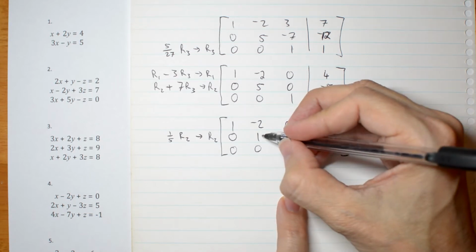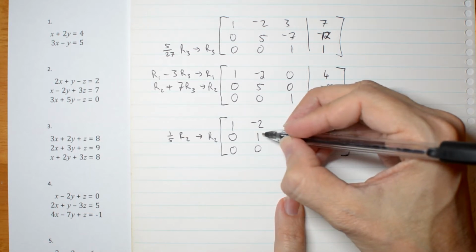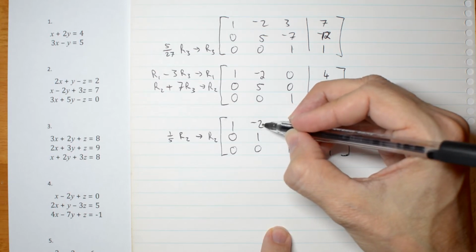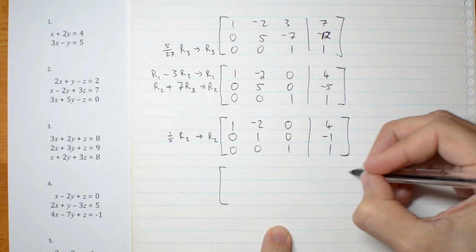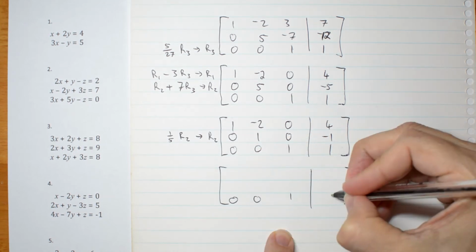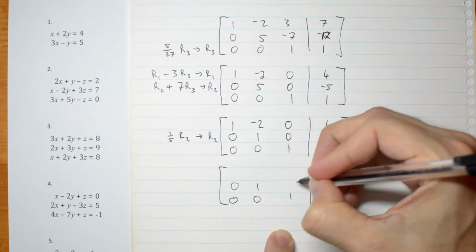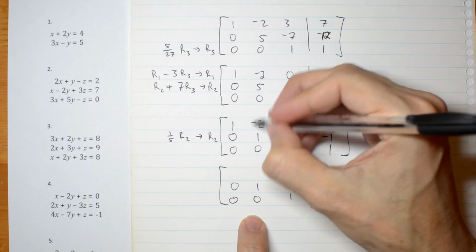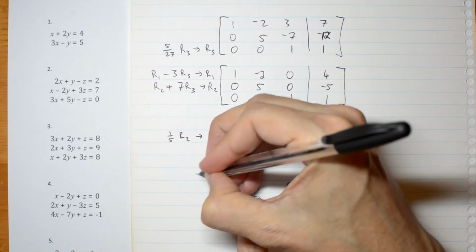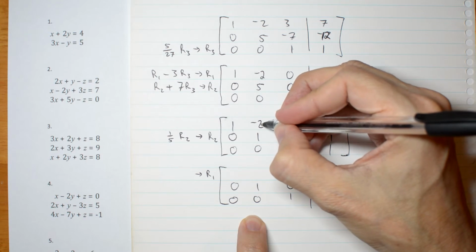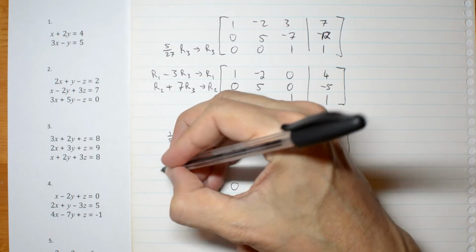Okay, I've successfully made the leading entry 1. Now I need to eliminate all the entries above it. So, bottom 2 rows are not going to change. 0, 0, 1, 1, 0, 1, 0, negative 1. And let's eliminate this by putting row 1 to be row 1 plus 2 row 2.